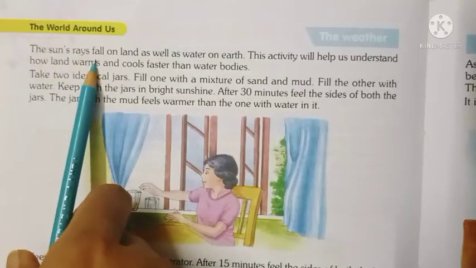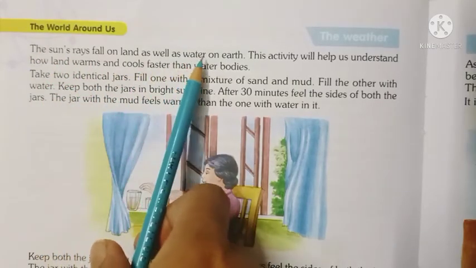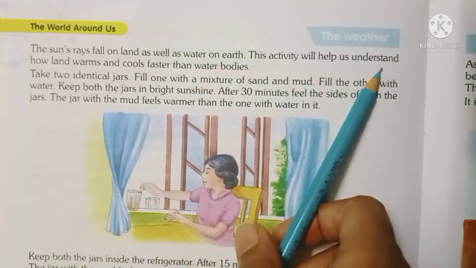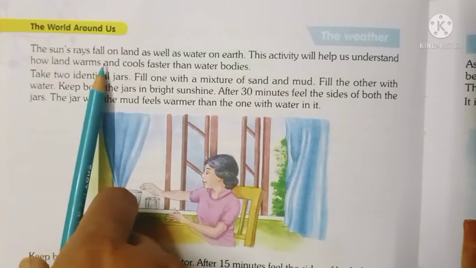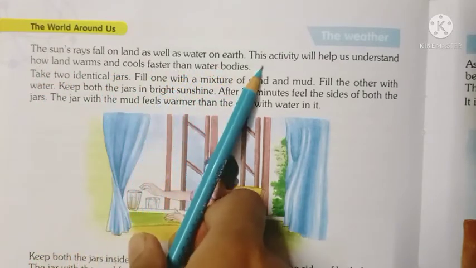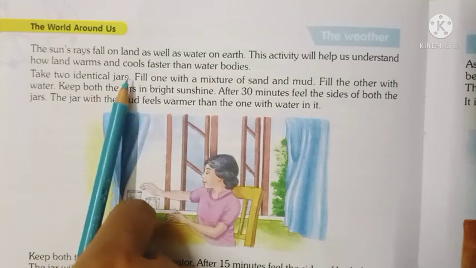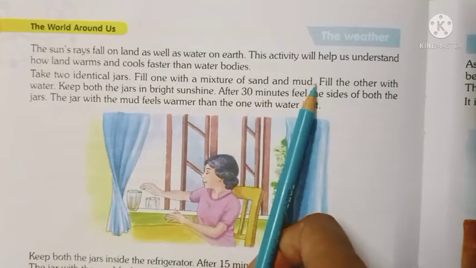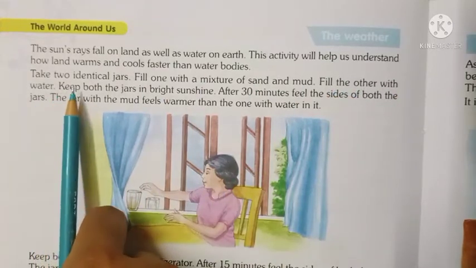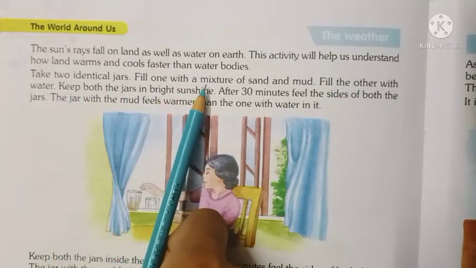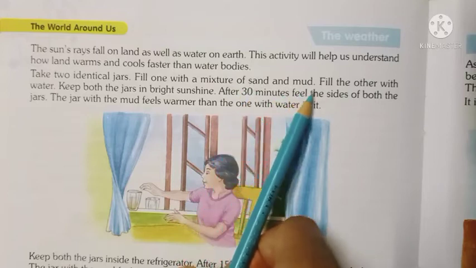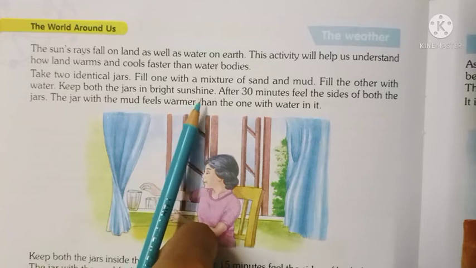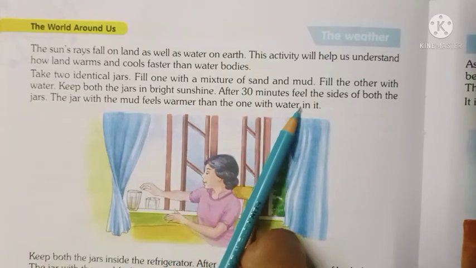The sun's rays fall on land as well as water on the earth. This activity will help us understand how land warms and cools faster than water bodies. Take two identical jars. Fill one with a mixture of sand and mud. Fill the other with water. Keep both the jars in the bright sunshine. After 30 minutes, feel the sides of both jars. The jar with the mud feels warmer than the one with water in it.